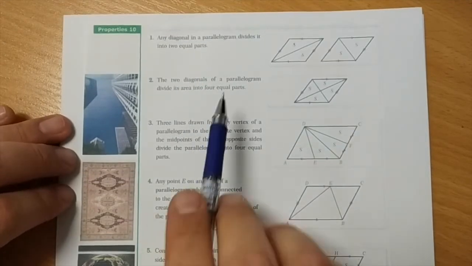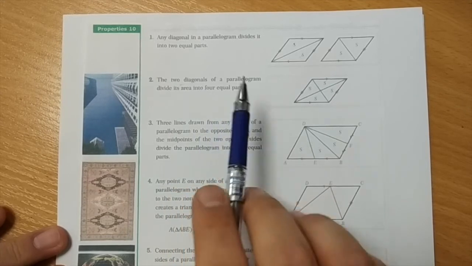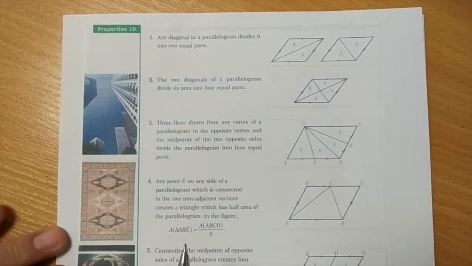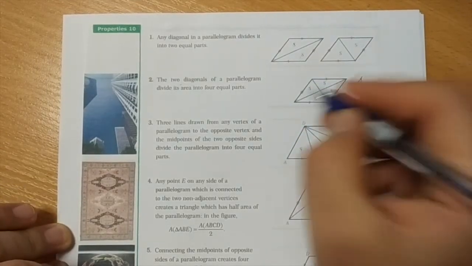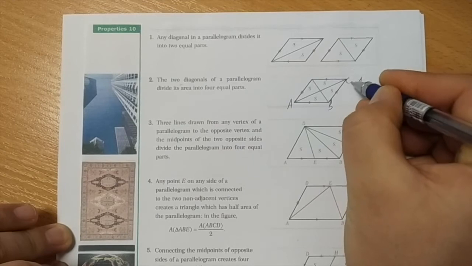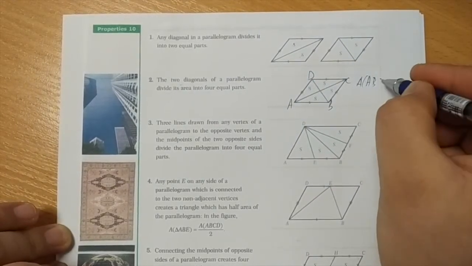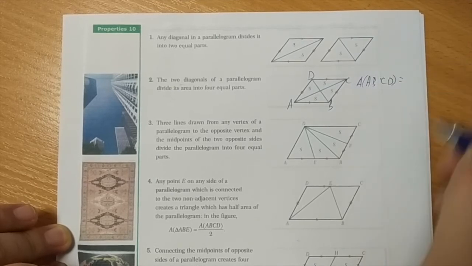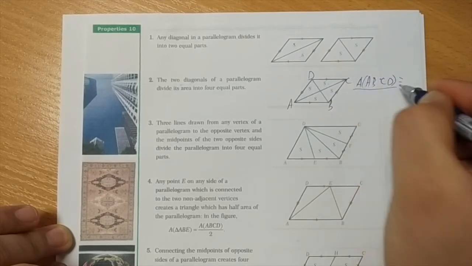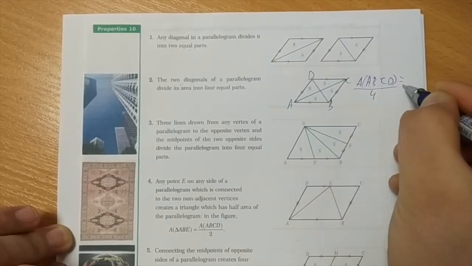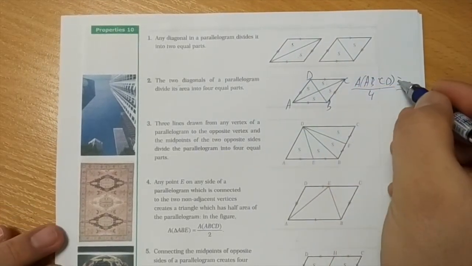Next one, the 2 diagonals of a parallelogram divide the area into 4 equal parts. So that means the whole area, let's say ABCD, area of ABCD, we can divide into 4, so each is one of the four areas. They will be the same.